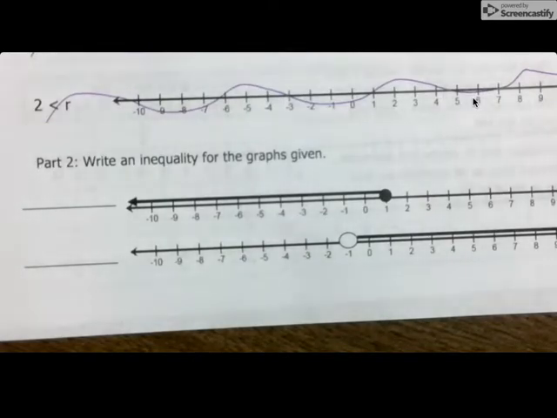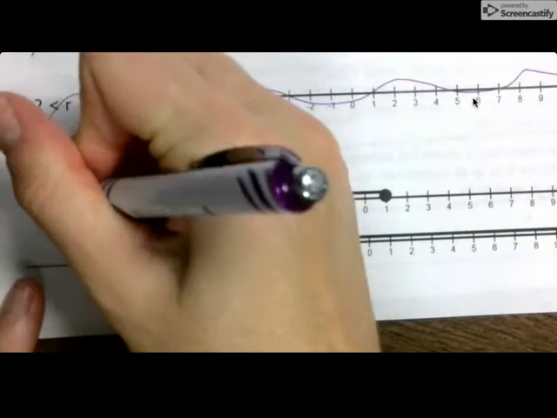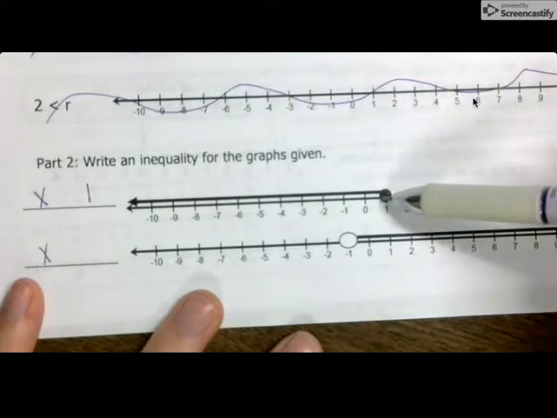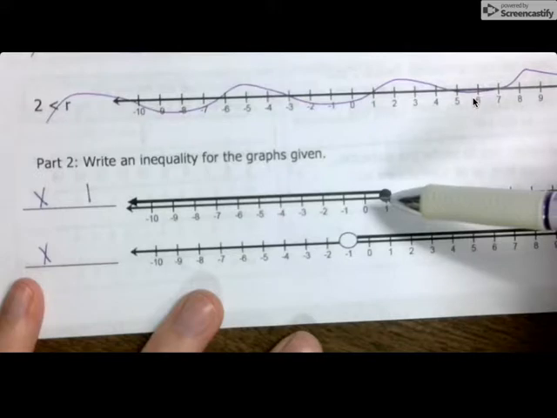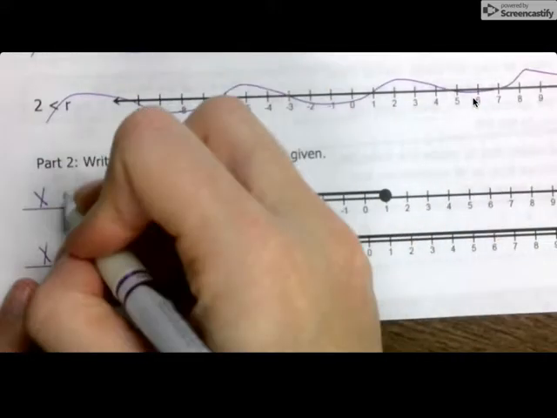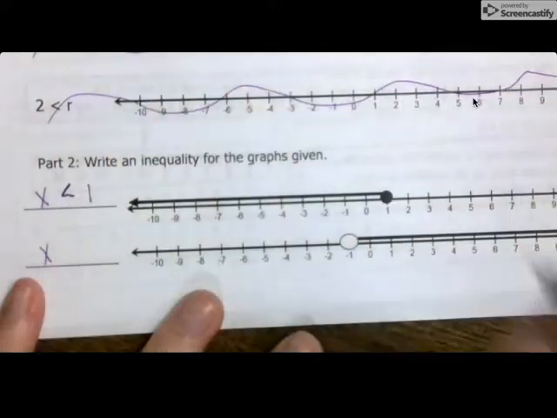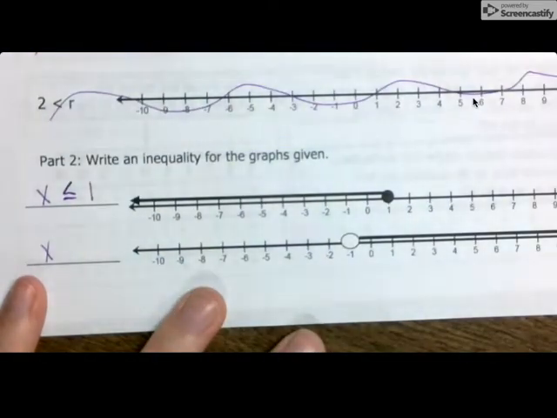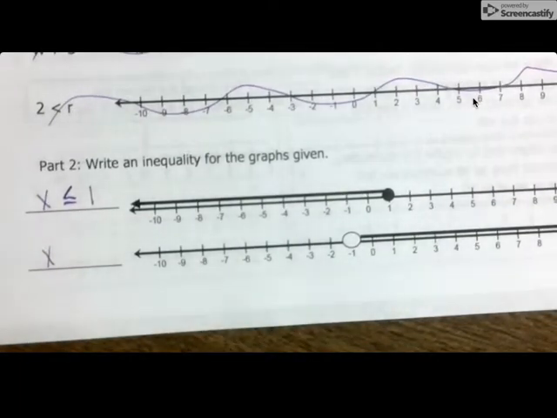So, let's start with our variable, and let's start with our number that the dot is on, sorry. So this one is 1. Okay? Now, are the numbers going less than 1 or greater than 1? Less than. So this sign right here tells me that they are less than 1. Is the dot closed in? Yes. So we should have a line underneath our inequality. Our inequality should have a line. All right. So now look at the next one.